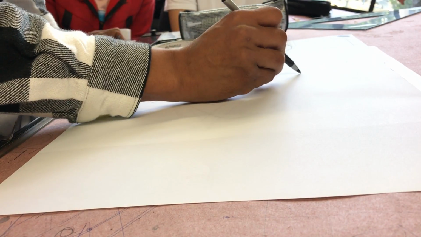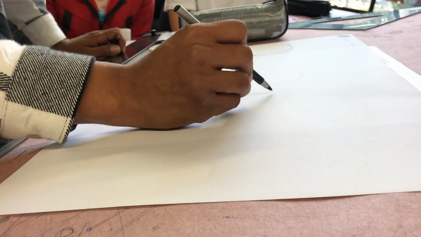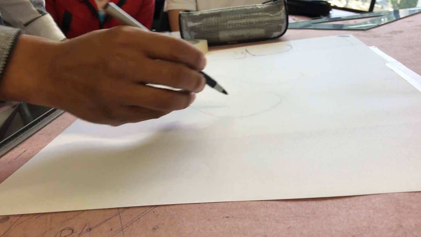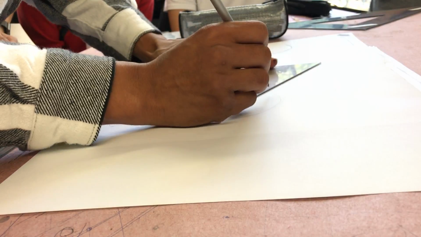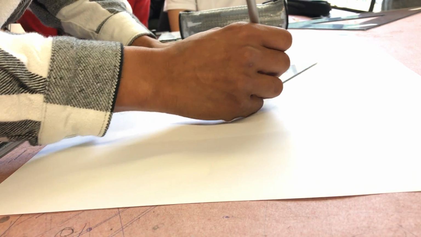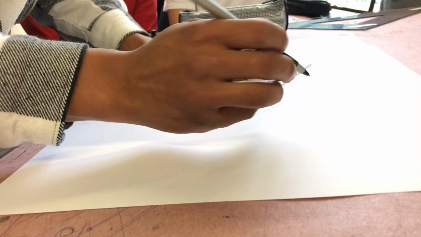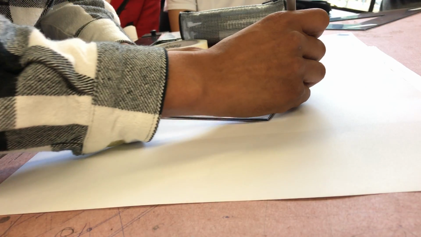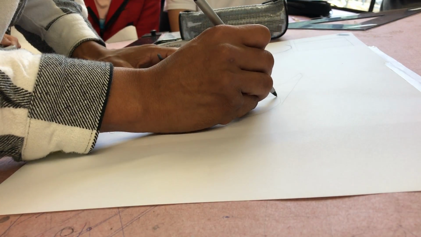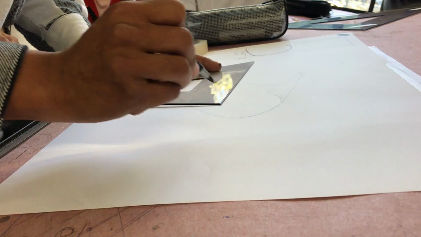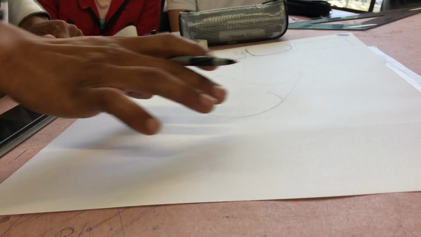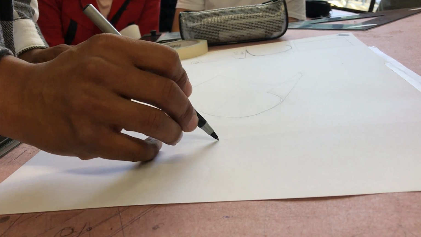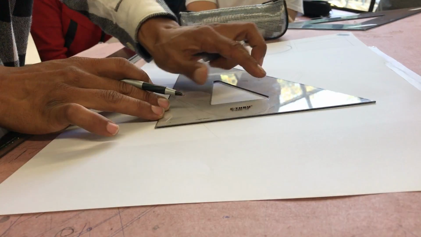See if I can just ghost this in. Then I can kind of see my box in the background, and maybe I'll put in some of these baselines, just so that I keep my reference points.